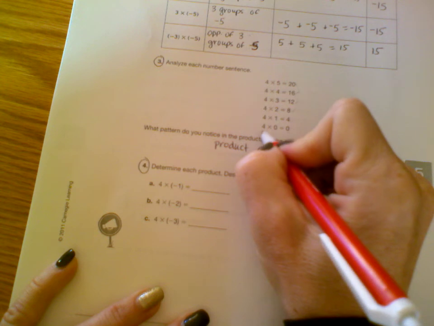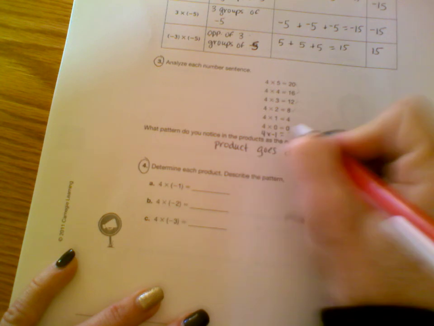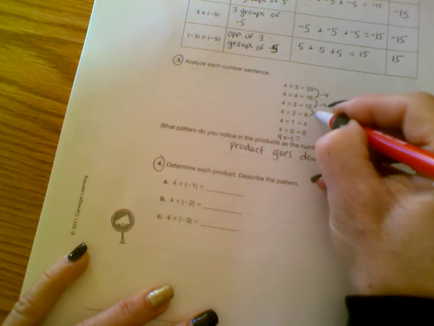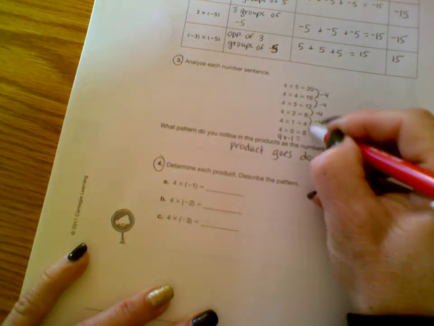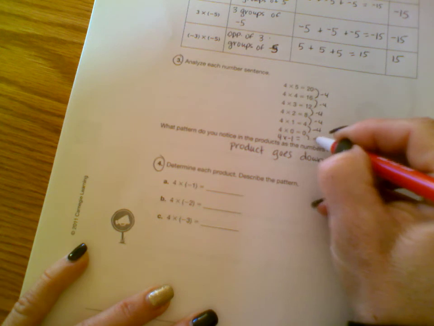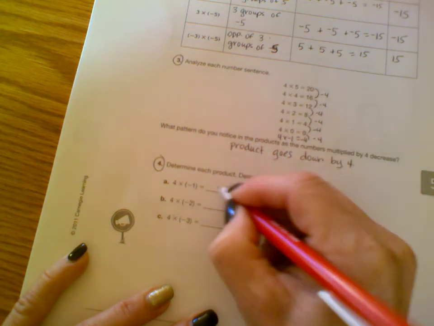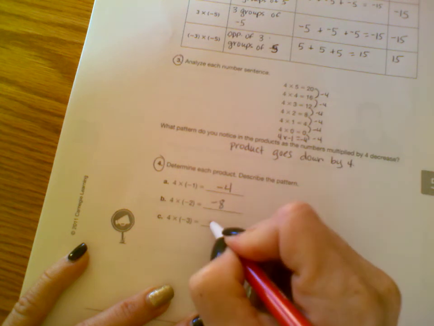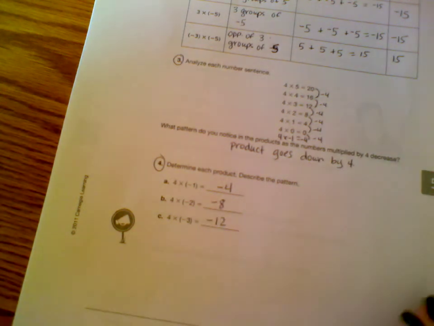So this next one would be 4 times negative 1. If I look at the pattern, this is minus 4, minus 4, minus 4. So when I take 4 away, I would get negative 4 here. If I went 1 more, I would get negative 8, and 1 more, I'd get negative 12.